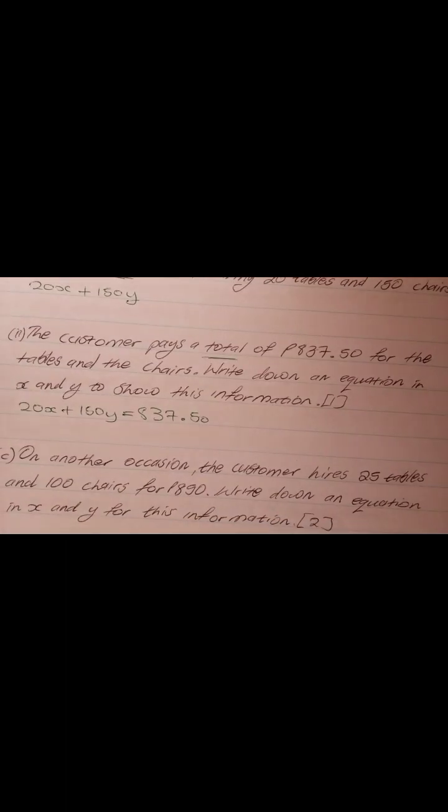When doing simultaneous equations or when forming equations, I don't usually advise that you include the units, because the units can end up confusing you. You can mix them up with the variables. So you just write the numbers only. I think that will make it easier for you guys.